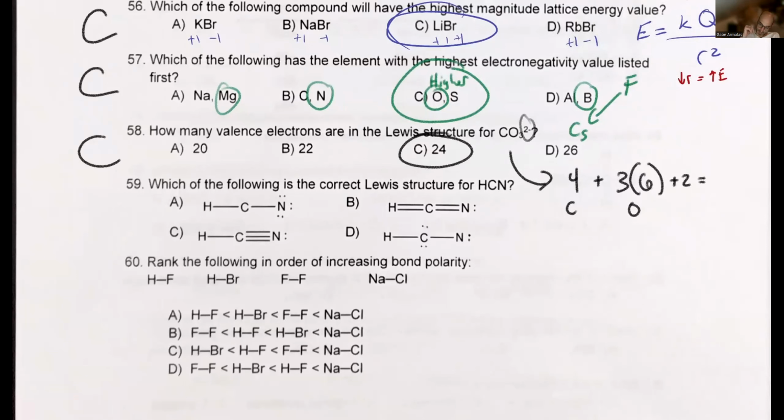Which of the following has the correct Lewis structure? Okay, you got to draw Lewis structures. You got to know how to draw Lewis structures for HCN. So step 1, number of electrons. We're going to count the electrons. Step 2, we're going to find the central atom.